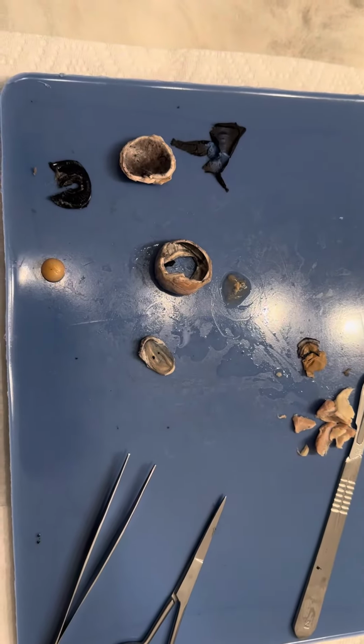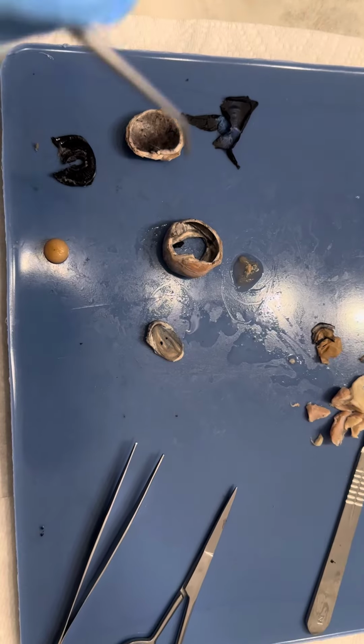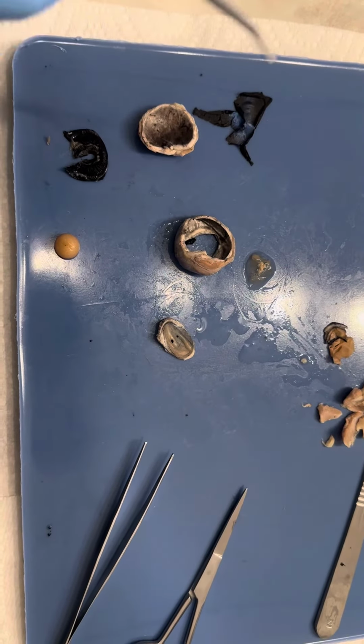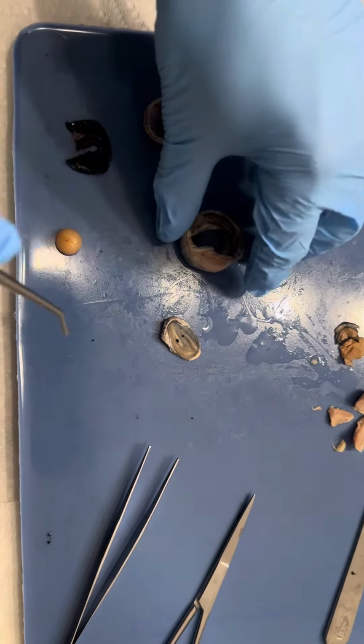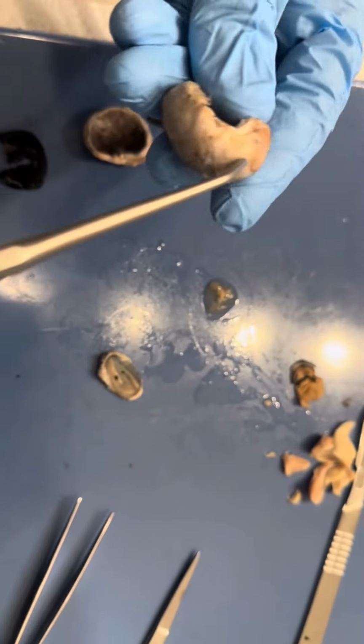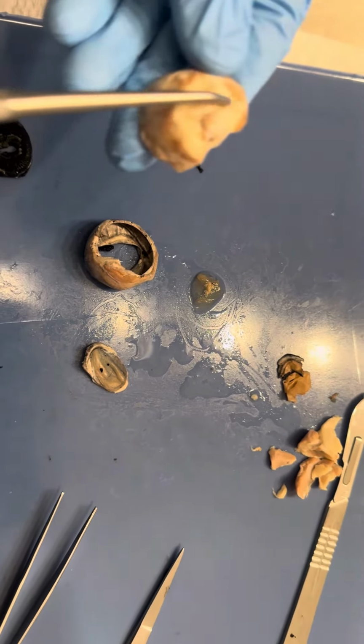Here we have a dissected sheep eye. The first structure we'll take a look at is the sclera. So this is the outer connective tissue layer of the eye, and it protects the structures within. So we can see that all around the eye. Here's the back portion of the eye.